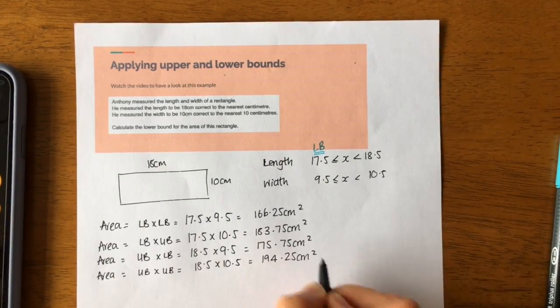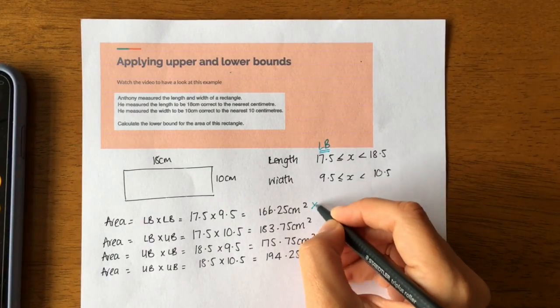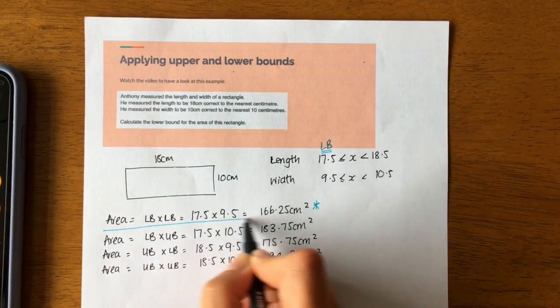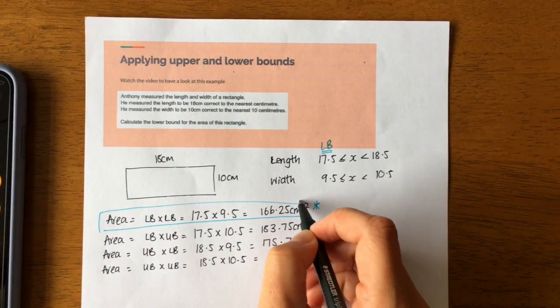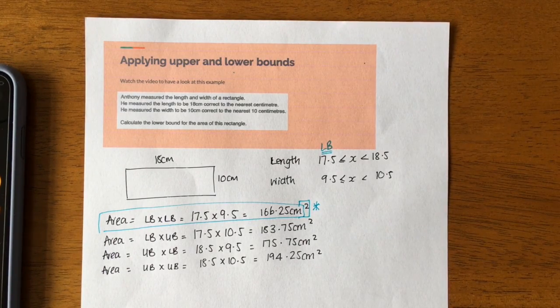So 18.5 times 10.5 gives me 194.25 centimetres squared. Now, anytime you're doing a question like this, you can go through all the different options that there are, and there's no harm in doing that to make sure and check that you have got the answer that you need. In this question we wanted to find the lower bound of the area, so it's the smallest area there could possibly be. So what I would know is that it was this one here, so this is my answer. I don't have to do anything else, apart from state that that one would be the lower bound for the area. Have a go at the questions and see how you get on.